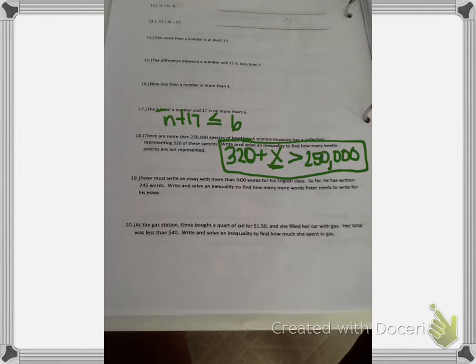Peter must write an essay with more than 500 words for his English class, so he needs more than 500 words. So far, he's written 245 words. And to finish our inequality, we don't know how many more words he's going to write over 500, so we're just going to use an X. We can say that he needs to have at least 256 words, but it could be any number beyond that.